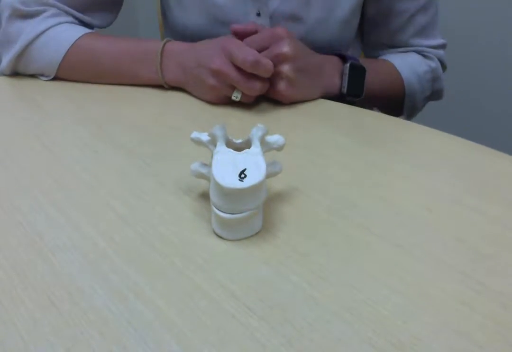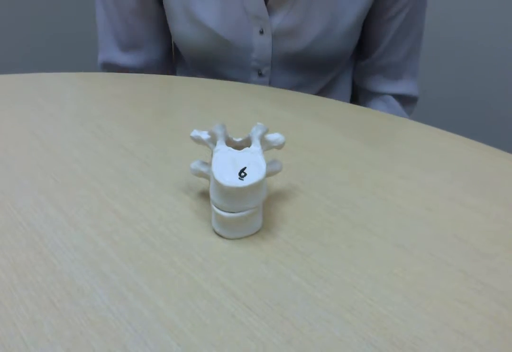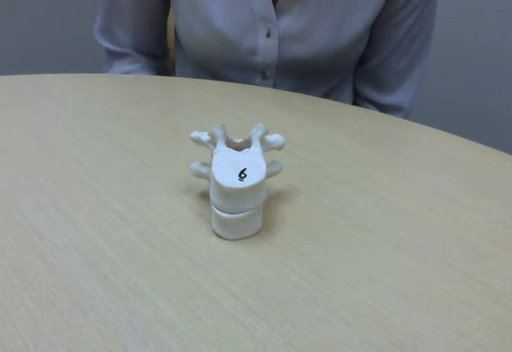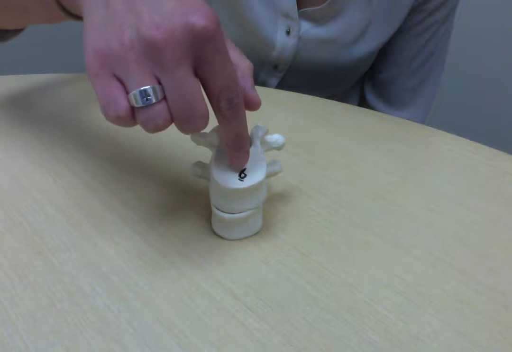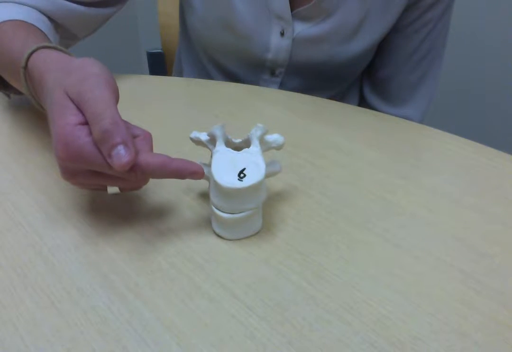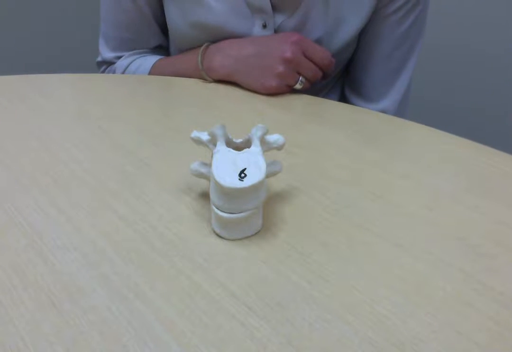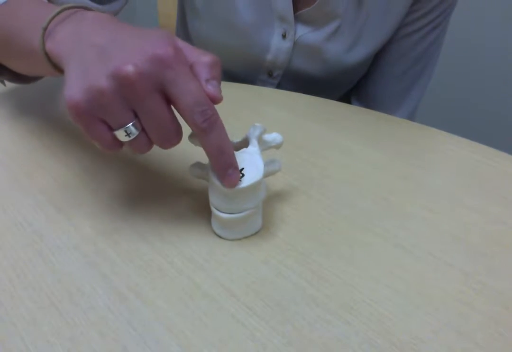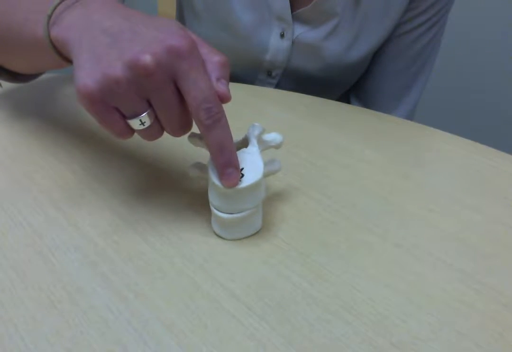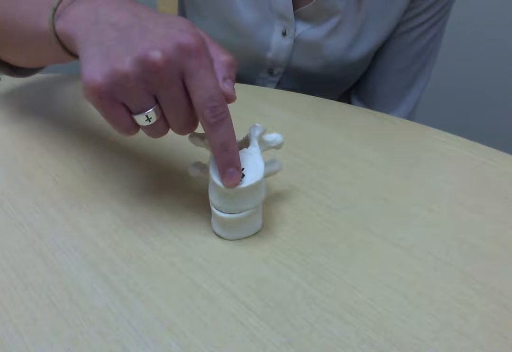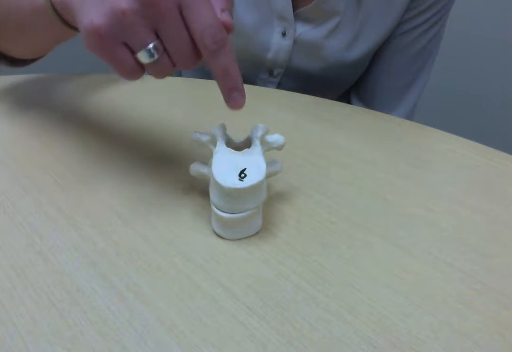Whenever we talk about motion, we are referring to motion of a vertebral unit, which is the motion of the superior vertebrae, right here, on the inferior vertebrae. And that motion is determined by motion at the most anterior superior portion of the superior vertebrae, right here.